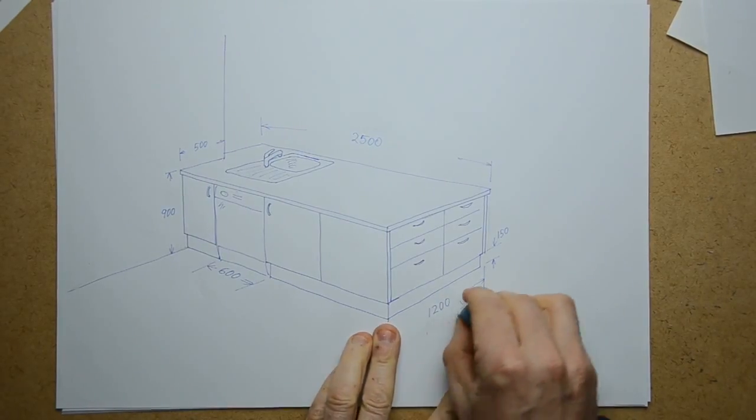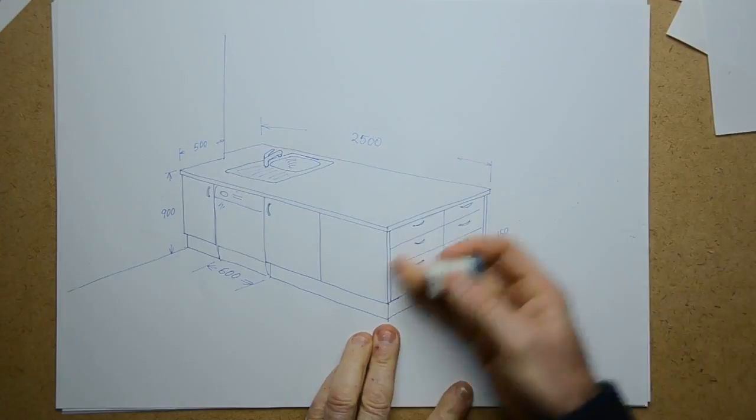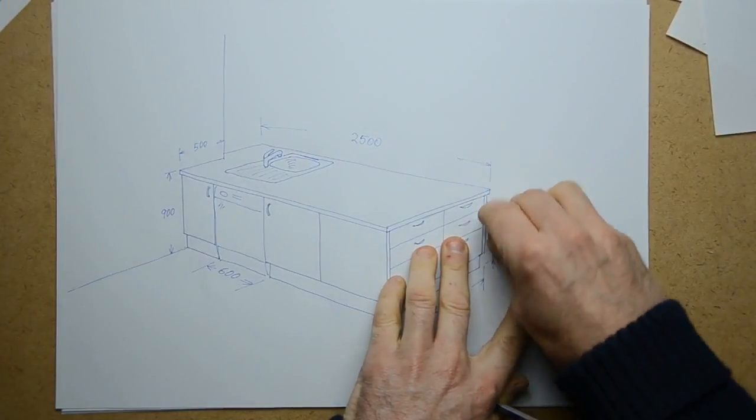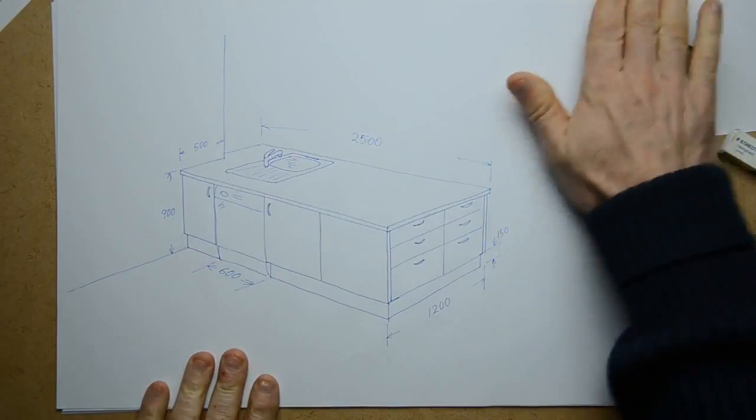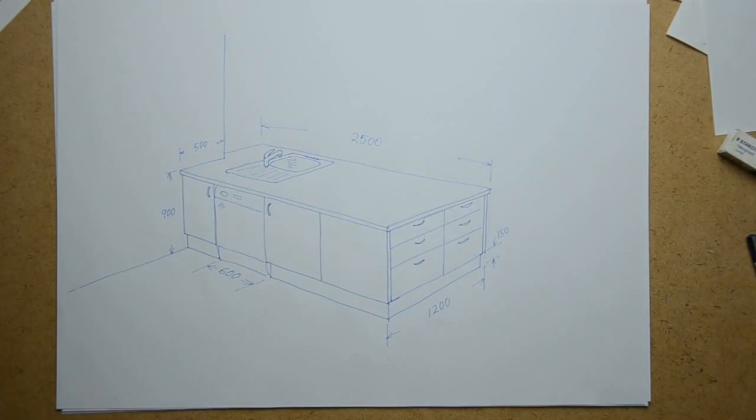I'm going to rub that back out again, put it back to ink. It's a bit of a smudge there. Okay, I think that's about that. Thank you.